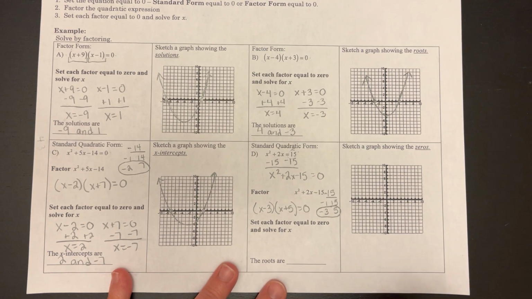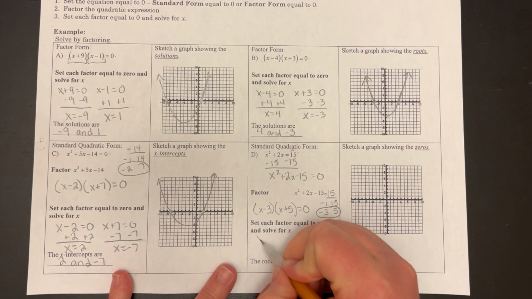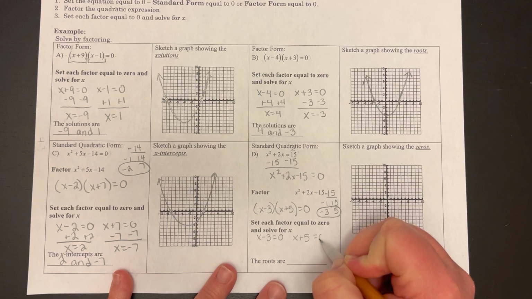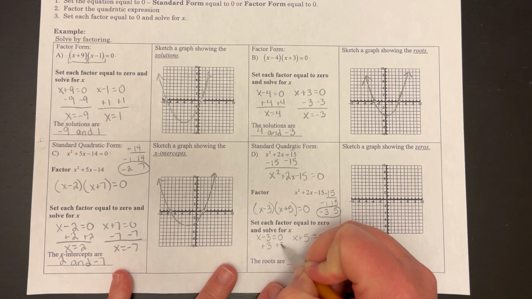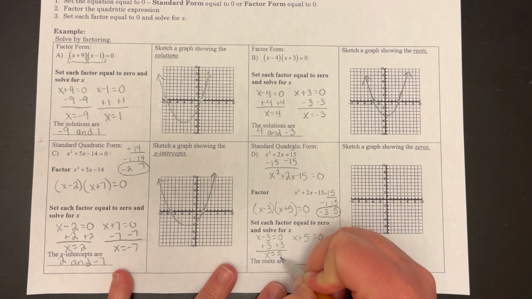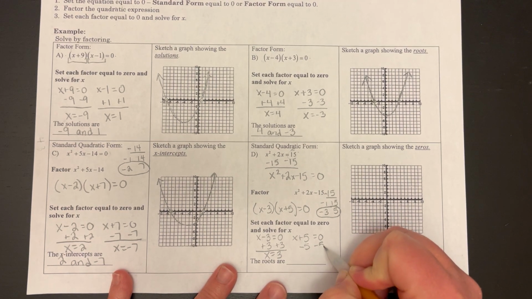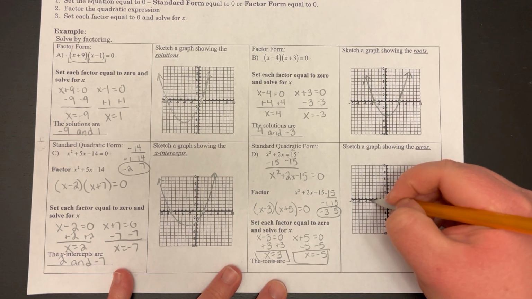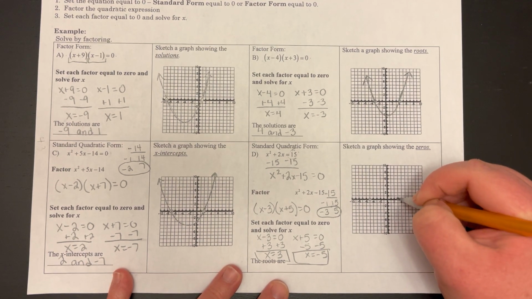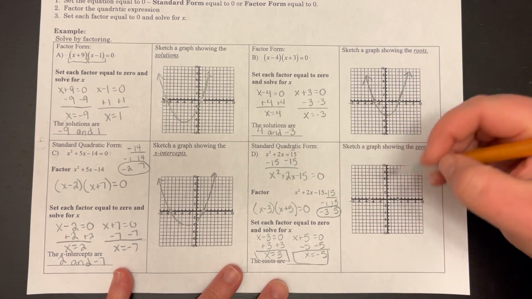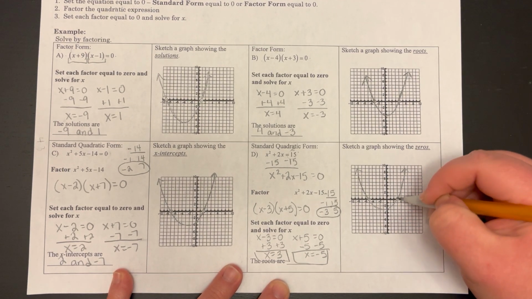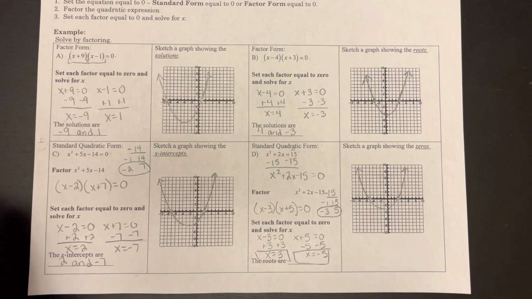Now to finish this off, I just need to do each one equal to 0. So x minus 3 equals 0. X plus 5 equals 0. Add 3 on this one. Subtract 5 on this one. So these are my two solutions, 3 and negative 5. Here's negative 5. Here's 3. Again, it's positive in front, so I'm going to open upward and connect in the middle. All right, turn the page.